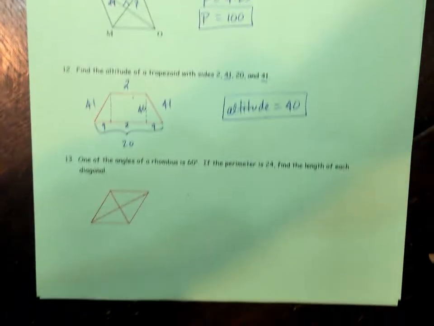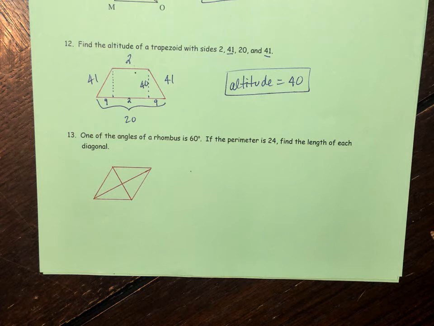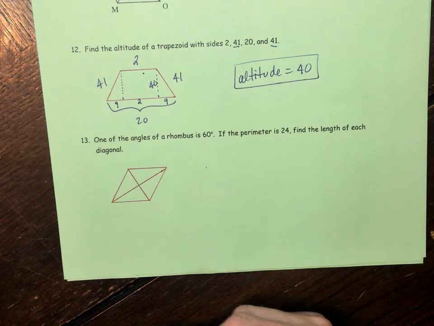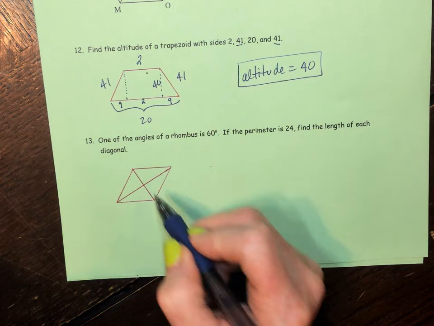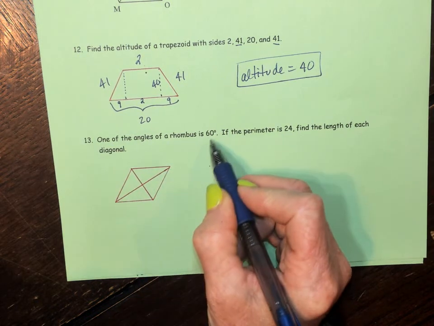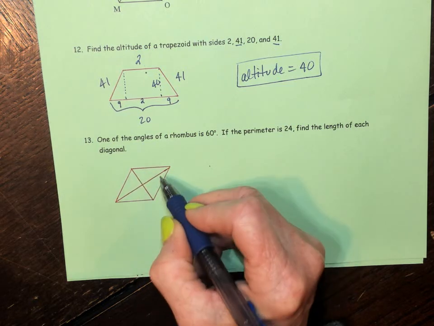Okay, last one. One of the angles in a rhombus is 60 degrees. The perimeter is 24. Find the length of each diagonal. Okay, so we got to look at the whole rhombus first without the diagonals drawn in. One of these angles is 60. Couldn't be this whole big one because that would have been obtuse.